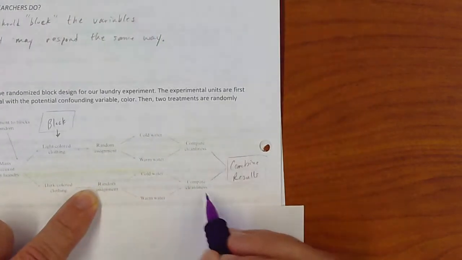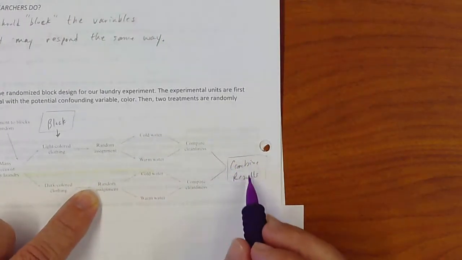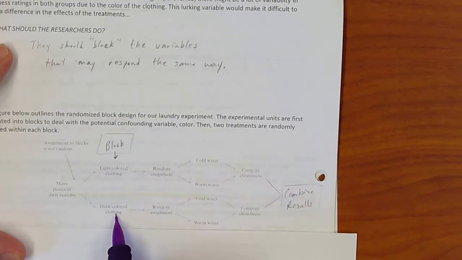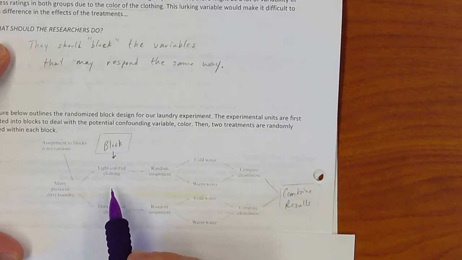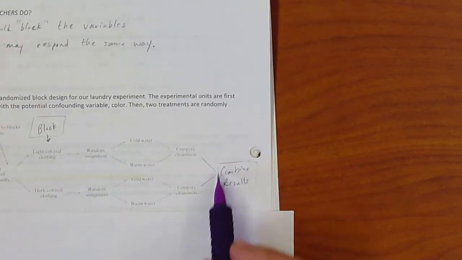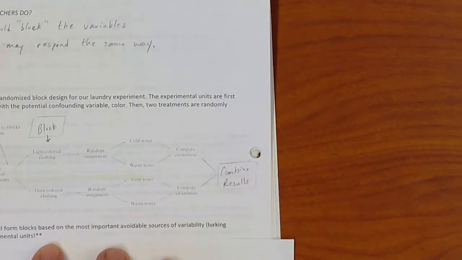Compare the cleanliness. And then at the very end, you should probably combine the results. Did you see a difference between light colored and dark colored? Probably did, because that's why you blocked. But you combine your total report or results there.